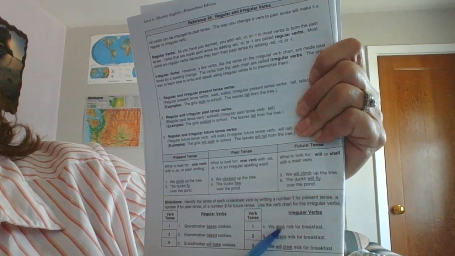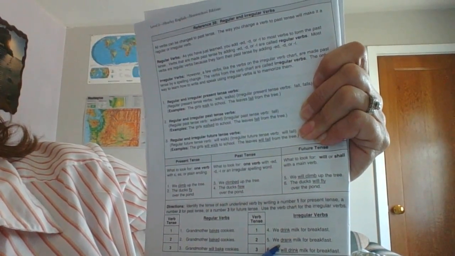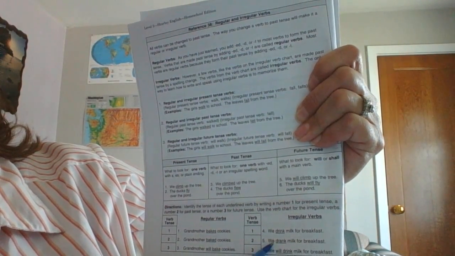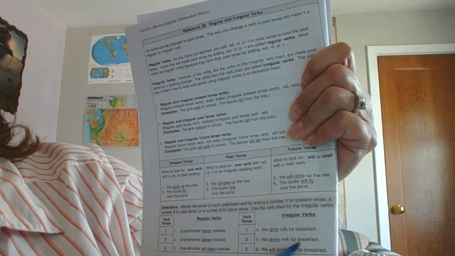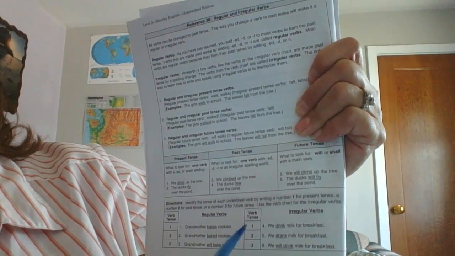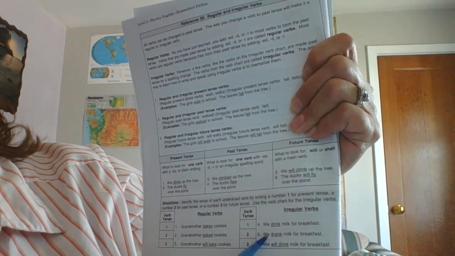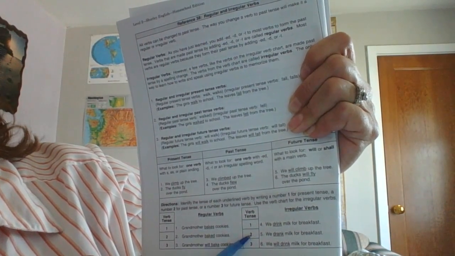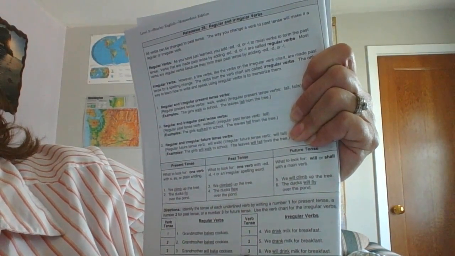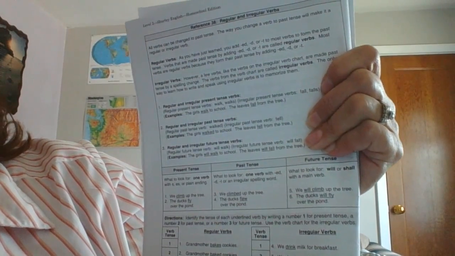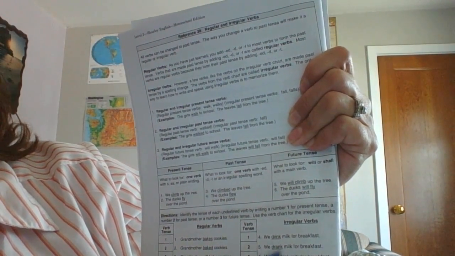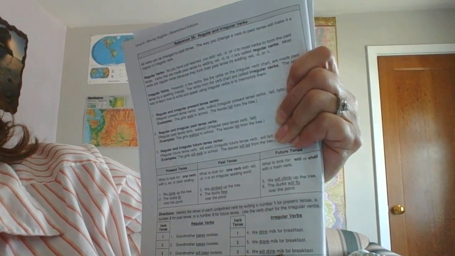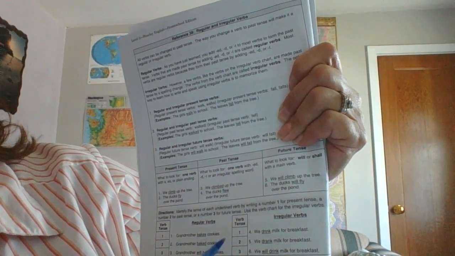So instead of drinked, the correct way of saying the past tense of drink is drank. We drank milk for breakfast. So that's an irregular verb, and it belongs in the past tense. It was labeled number 2 for past tense. But then for the future tense, we go back to the regular word drink. We will drink milk for breakfast. Okay?